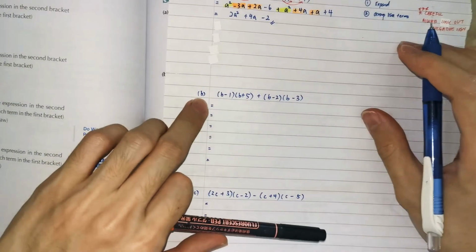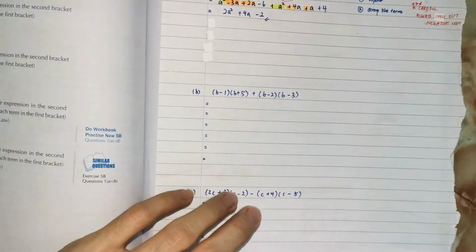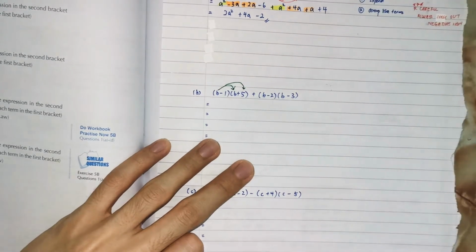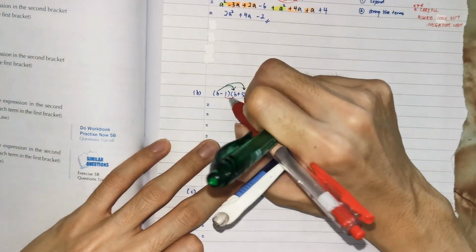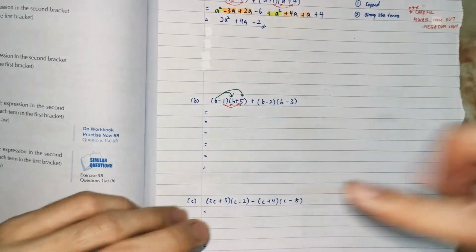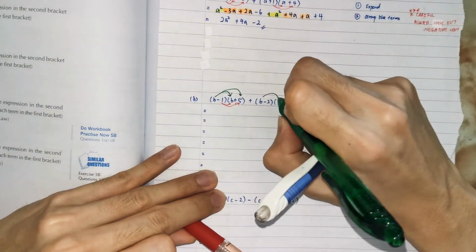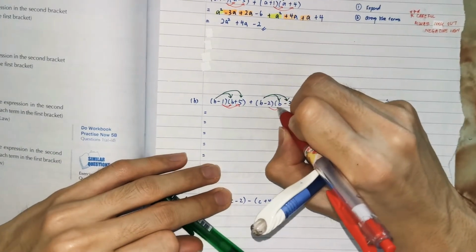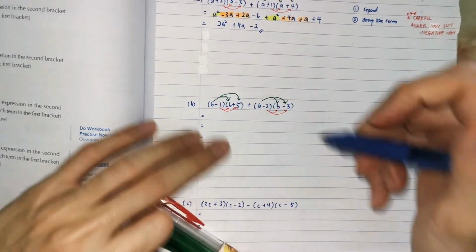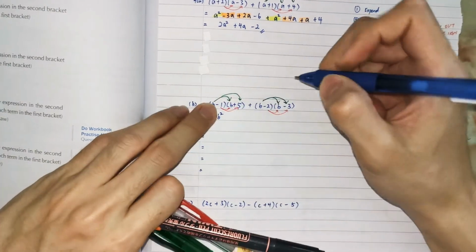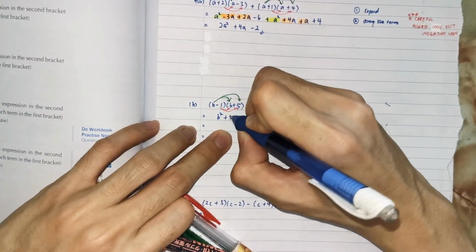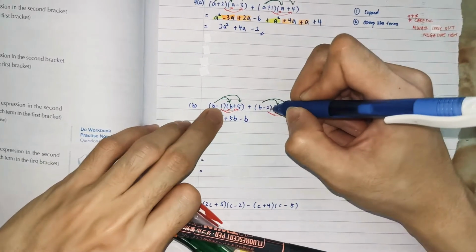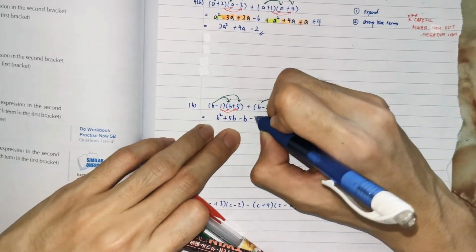Let's look at question 4b. Same thing, the rainbow method. We call it expansion. So the rainbow method is called expansion. Remember, expansion. So b times b, b square. b times 5 is 5b. Negative 1 times b will be negative b. Negative 1 times 5 will be negative 5.